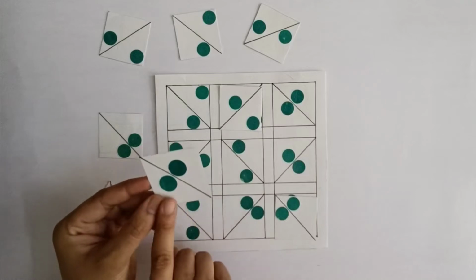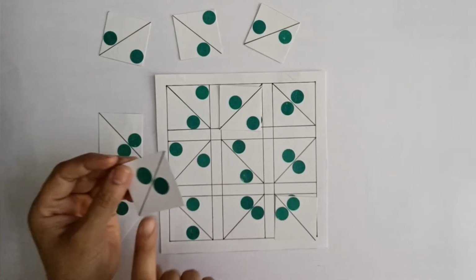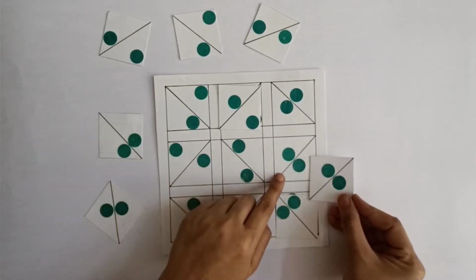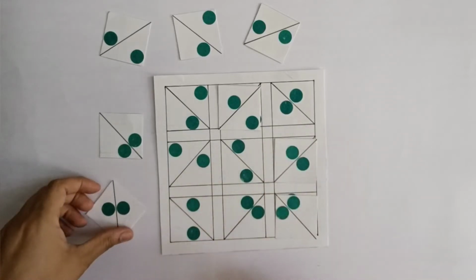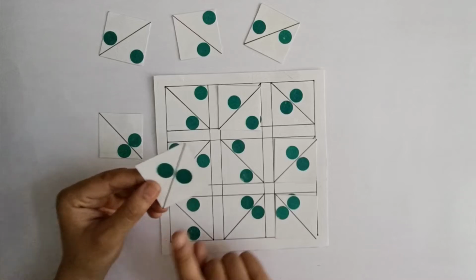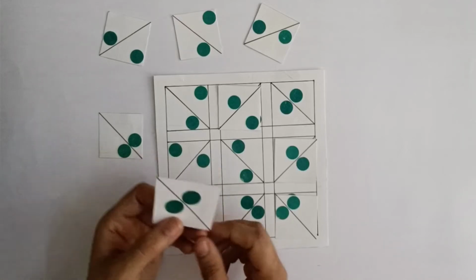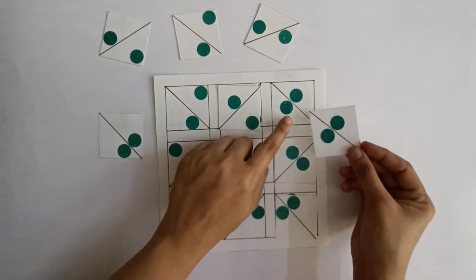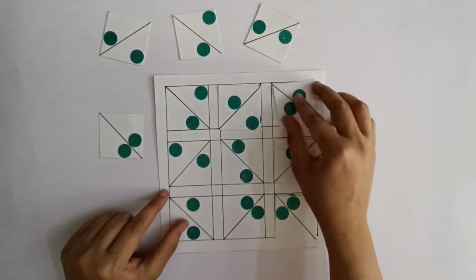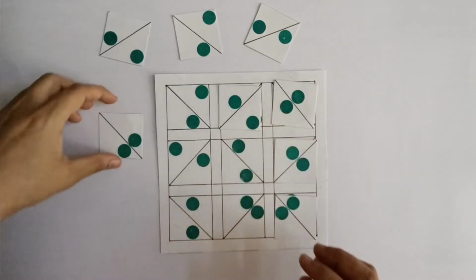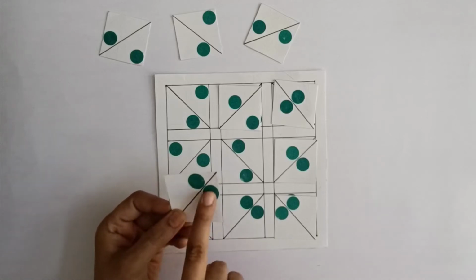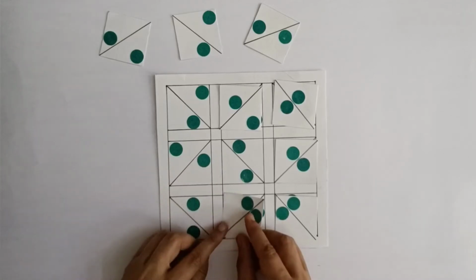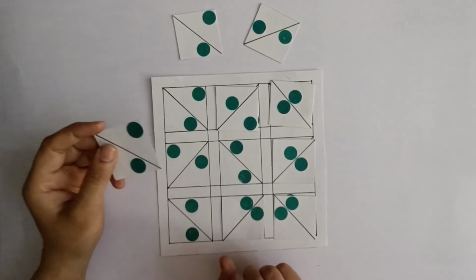After that, again the same pattern, but this time the green dots are a little bit away from the corner, so the child would find the same on the master sheet and place it here. Our next one is again the same kind of pattern, so the child would take care of the slant line this time and place it over this, like this, right? After that, the child would pick the next one. This time these two green dots are near the corner and very near to the slant line as well, so the child would place it here.